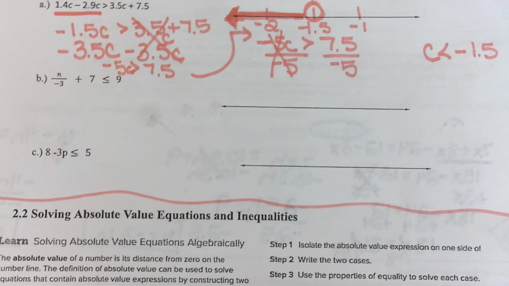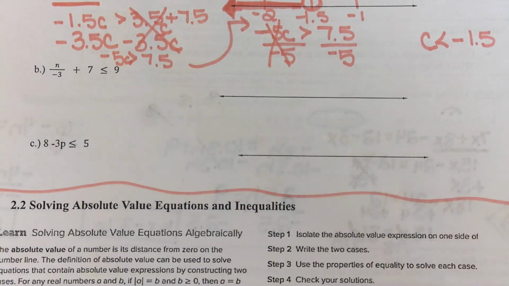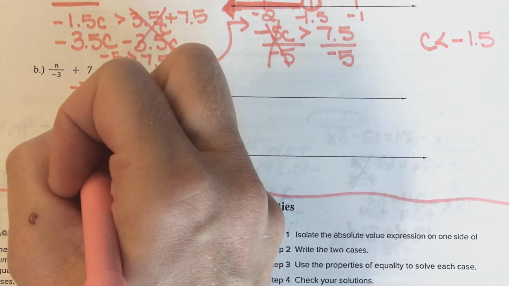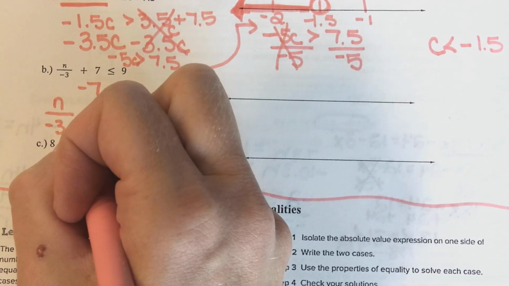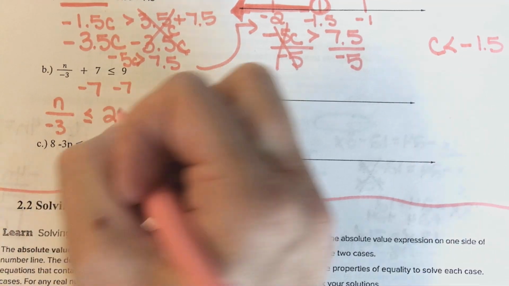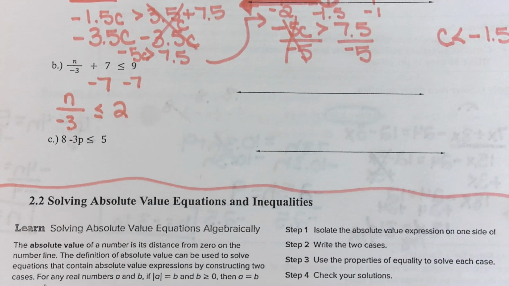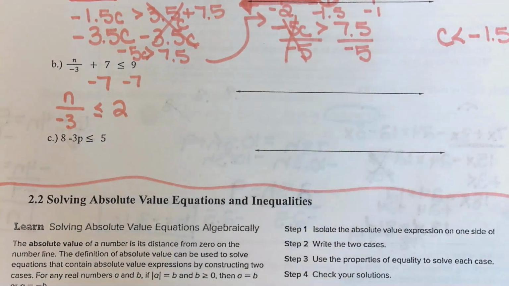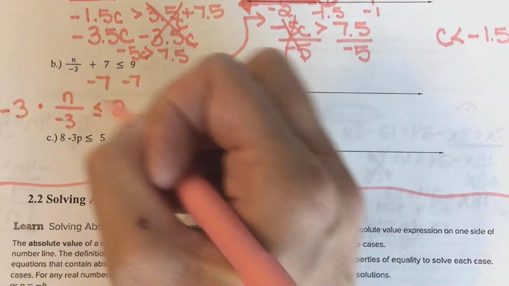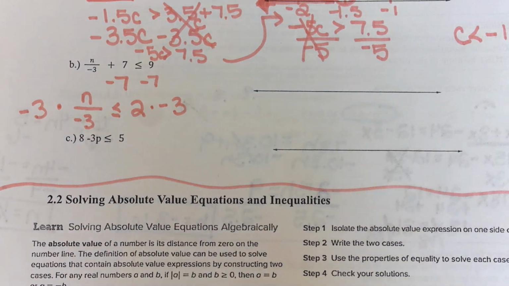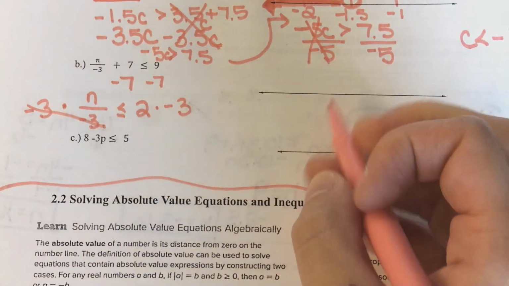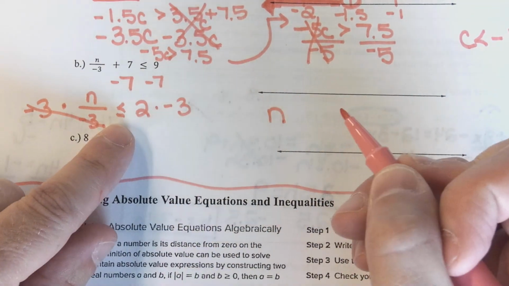Alright, let's take a look at part B. What would you do first? Subtract the 7. So I get n divided by negative 3 is less than or equal to 2. Then what would I do to get rid of the divide by 3? Multiply by negative 3. So again, I find myself in a situation where I've multiplied or divided by a negative number. So I've got this n over here.